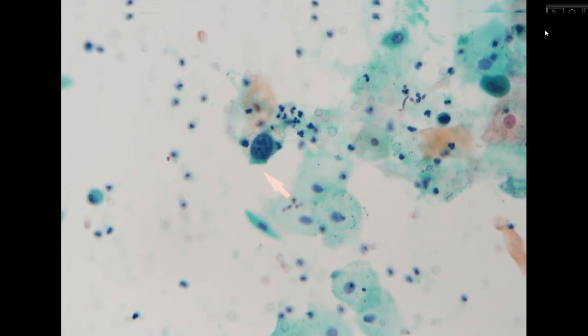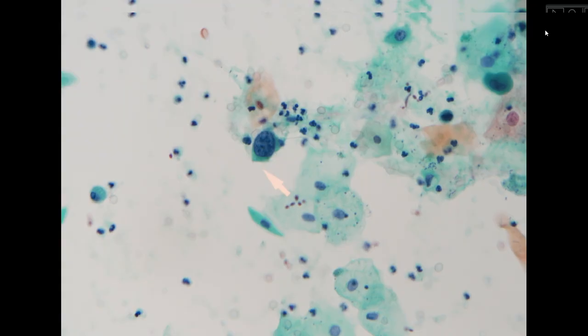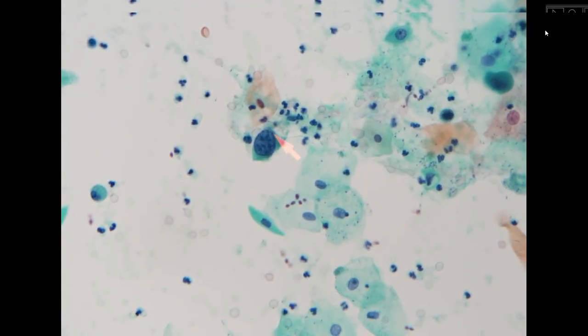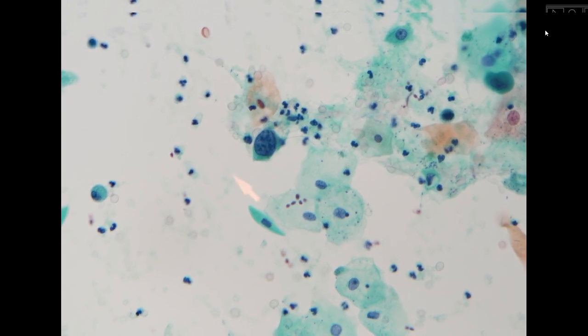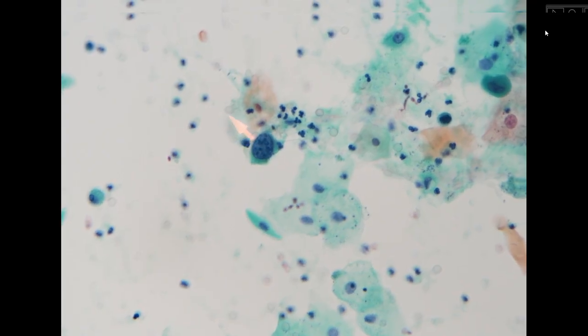So for screening the voided urine specimen, we want to look for these types of cells, which show hyperchromasia, enlargement of the nuclear size, a coarsely granular chromatin pattern and increased NC ratio. So basically, it's very similar to high-grade urothelial carcinoma cells or a high-grade type of cell. So this is the cell that we want to look for.